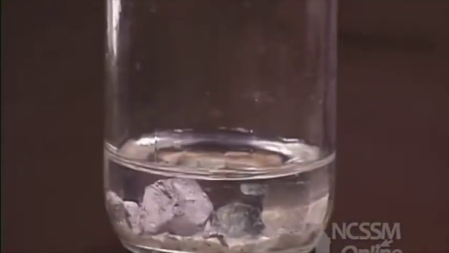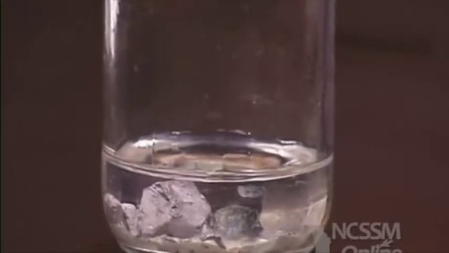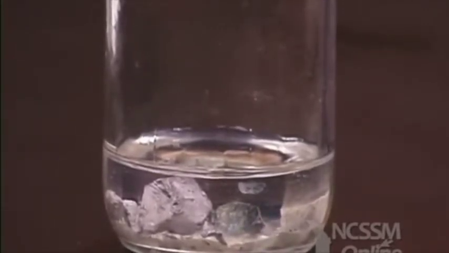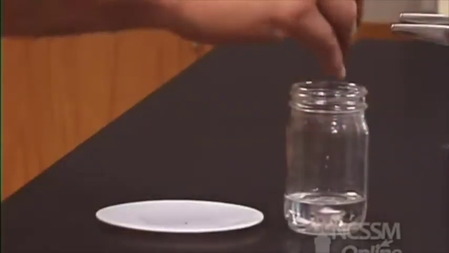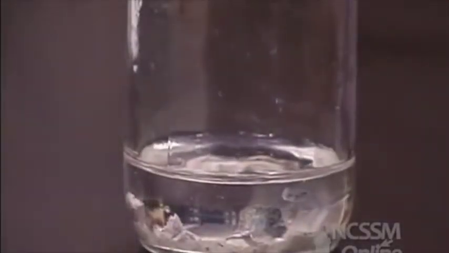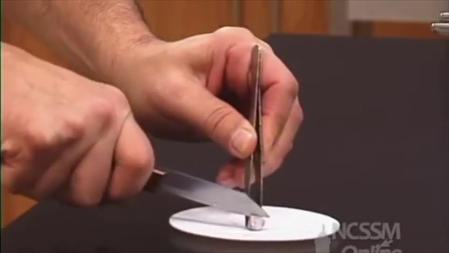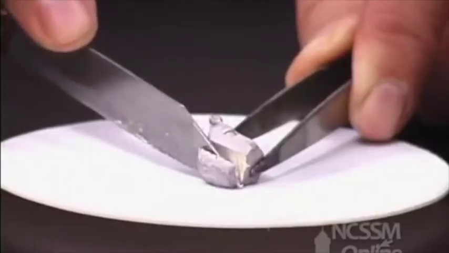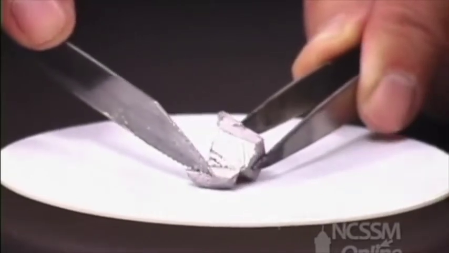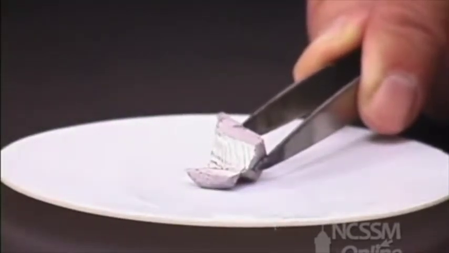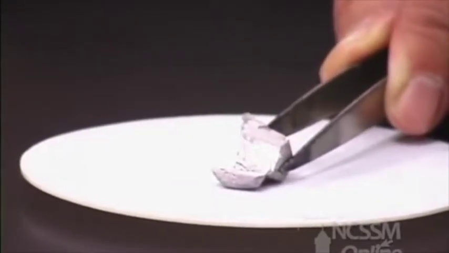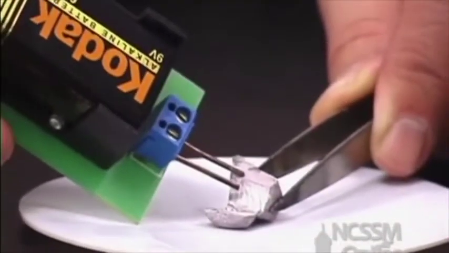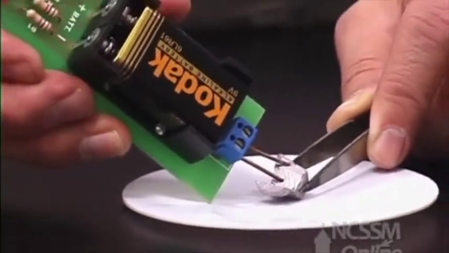We'll go down the column on the periodic table in Group 1 and look at sodium. Like the lithium, the sodium is stored in a mineral oil to minimize reaction with the oxygen in the air. If we remove a piece of sodium metal, we notice that it's also coated over with an oxide coating. Group 1 metals become softer as you go down the column. The sodium is much easier to cut than the lithium. As we cut off the oxide layer, we can see the shiny metal underneath. It coats over very rapidly with a layer of oxide. The sodium is a metal and is an excellent conductor of electricity.